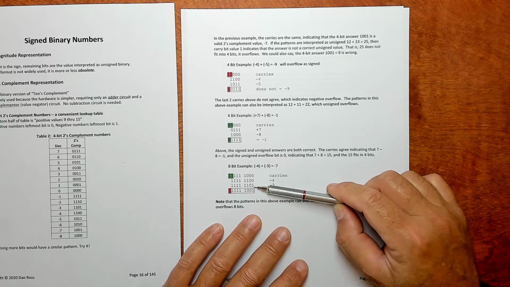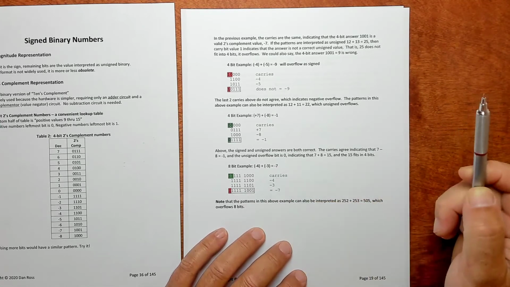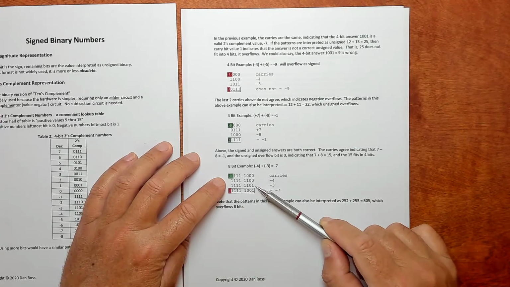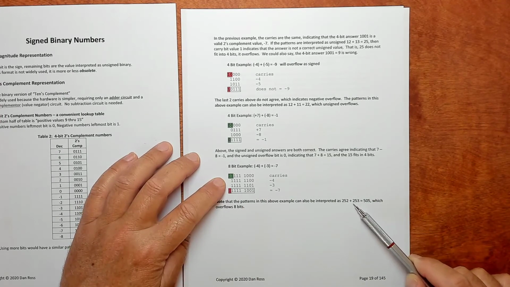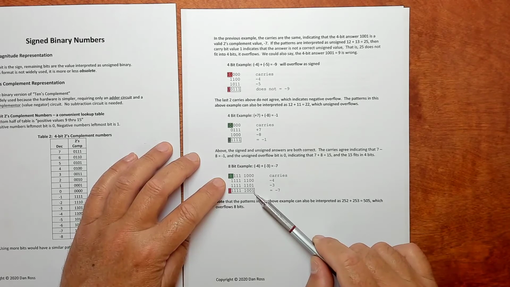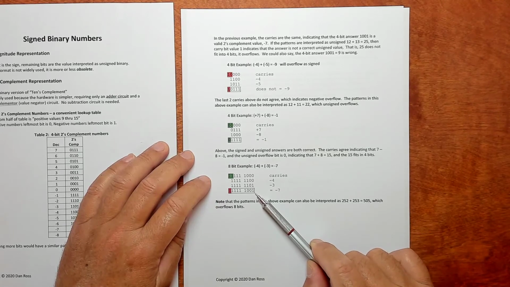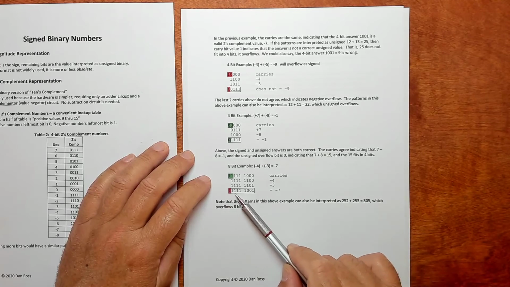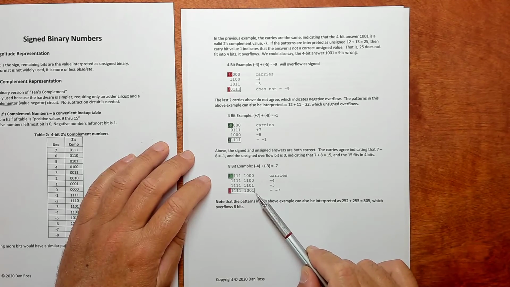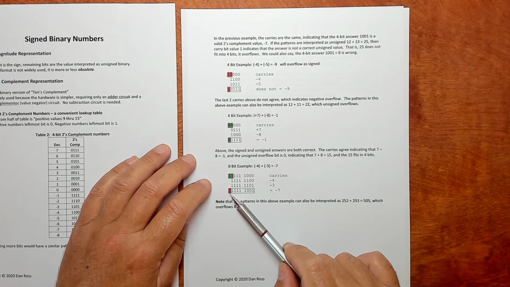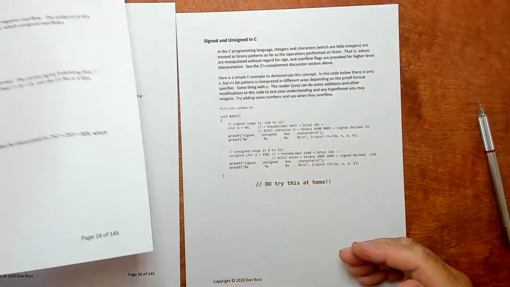And these two bits are the same, indicating this value down here is correct. But if you interpret these two patterns as unsigned, they overflow. This pattern here would be 252, and this pattern here would be 253. You add those together, it's 505, which doesn't fit in 8 bits, right? The biggest 8-bit value is 255, right? So this 505 doesn't fit. So this is an invalid unsigned number, which is indicated by the overflow bit being a 1. All right. Hope that made sense.